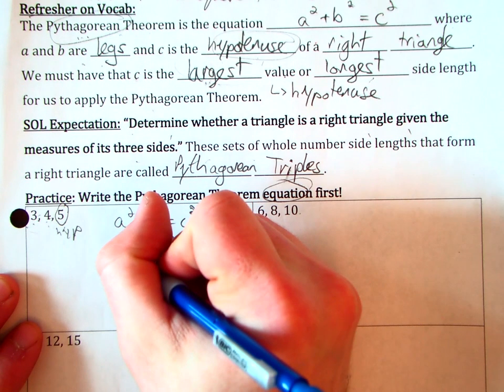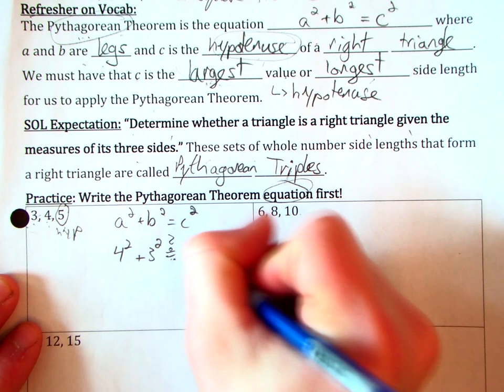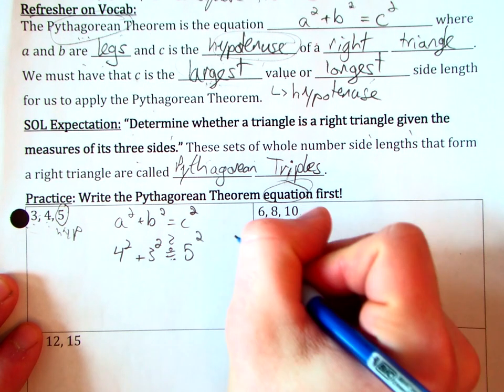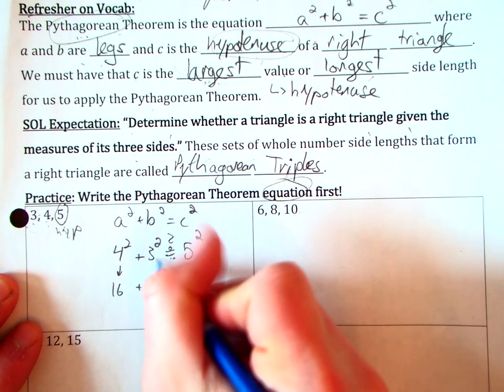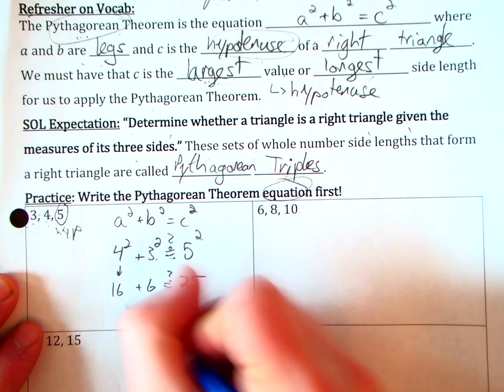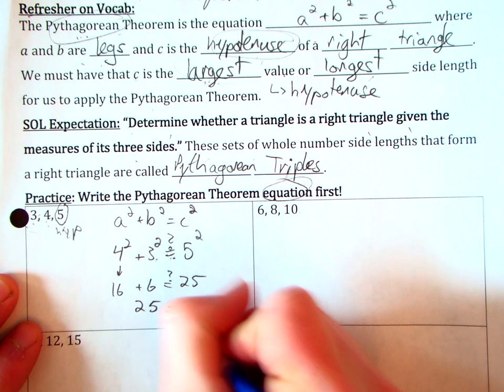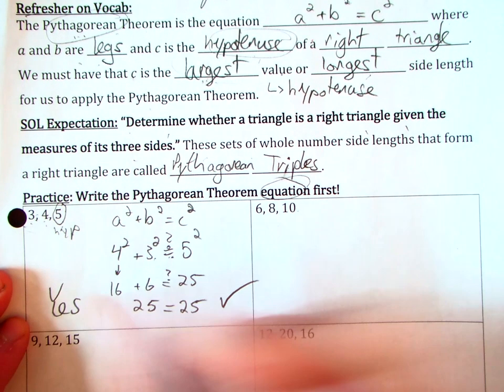To change it up, let's do 4 squared plus 3 squared. Does that equal 5 squared? You simplify very carefully: 16 plus 9. Does that equal 25? Does 25 equal 25? Yes, it does. So you say yes for this one.